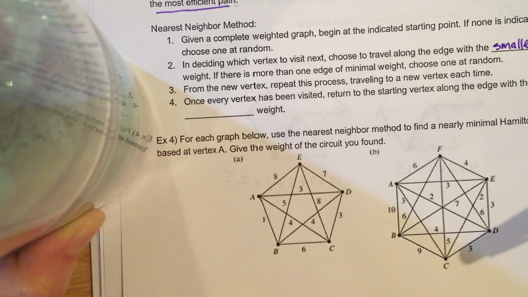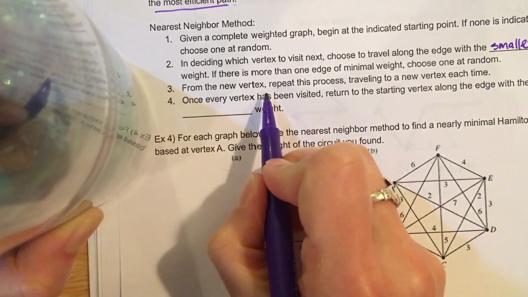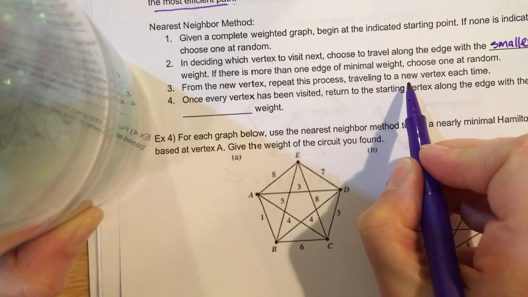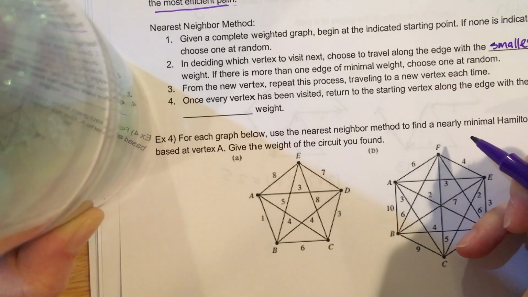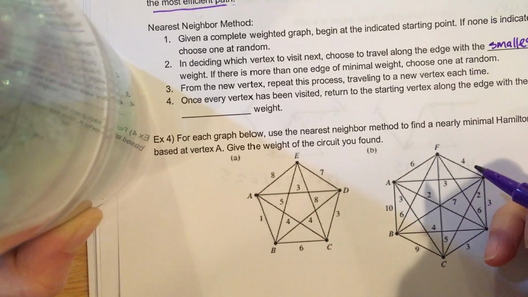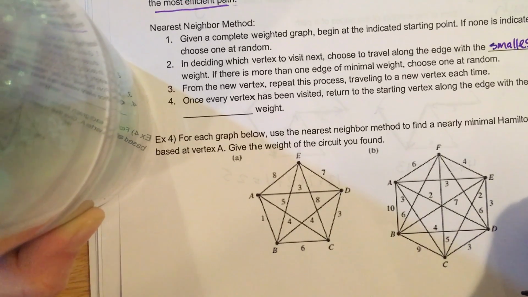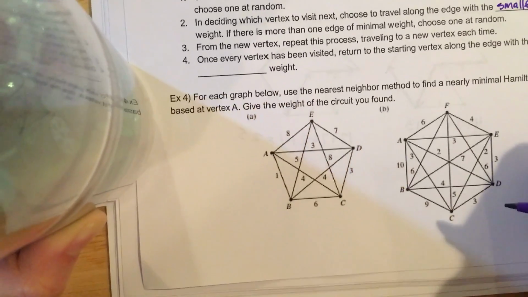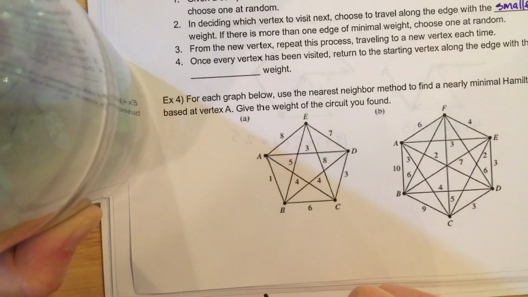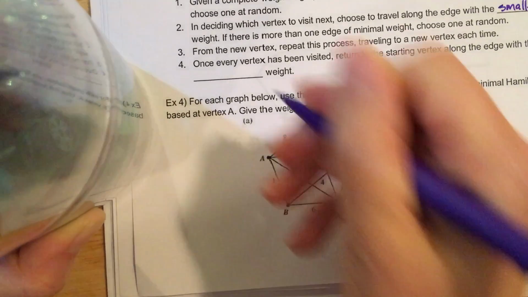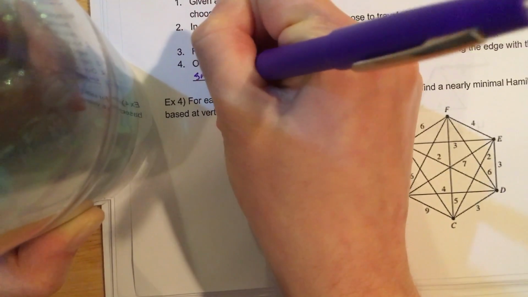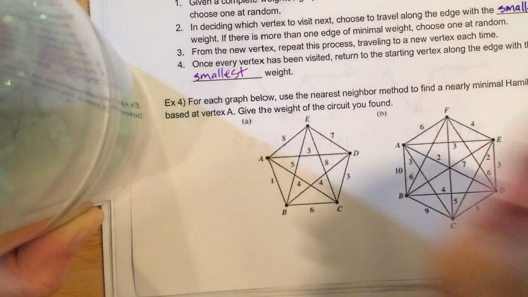That's okay. Once you get to that new vertex, do the same thing again. For the options you have left that will take you to a new vertex, pick the edge with the smallest weight. Once you've been to every single vertex and you're ready to go back to your starting place, again choose the edge with the smallest weight that will take you back to that starting vertex.